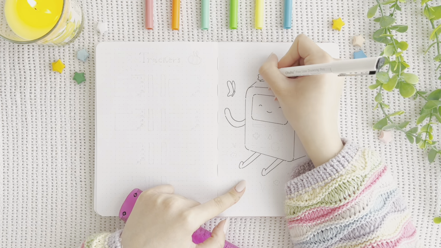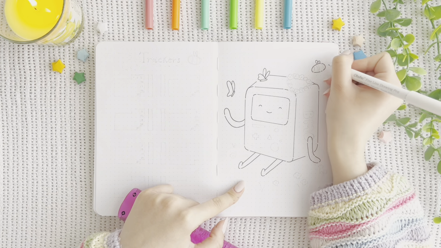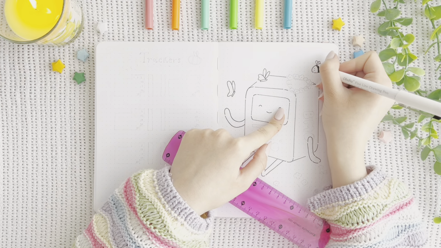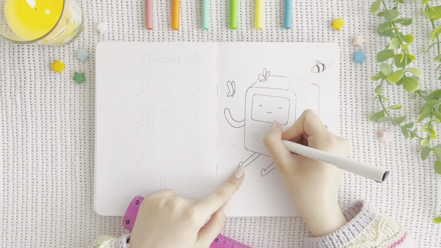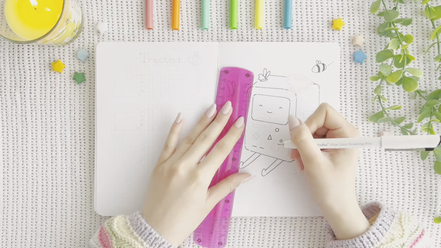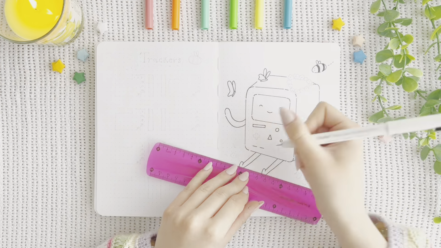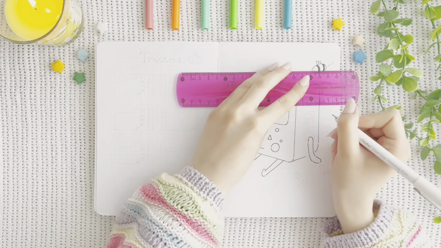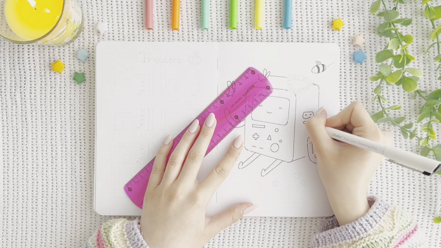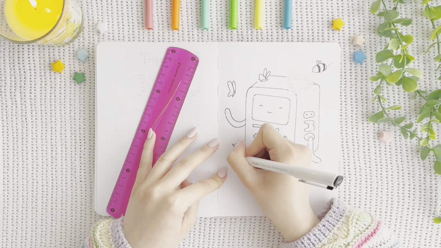For the past couple months, I've been insisting on creating at least one spread of my theme that was incredibly complex and pretty and had a lot more doodles than the rest of them, and usually it was my trackers, so this month is no exception to that rule.